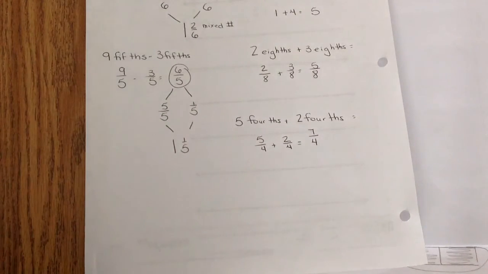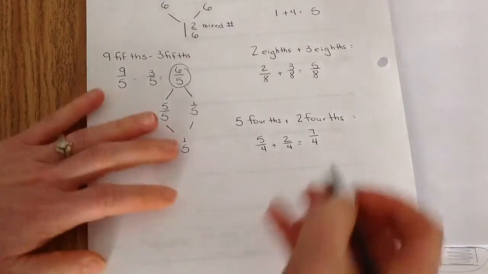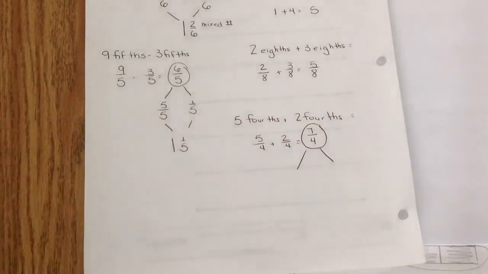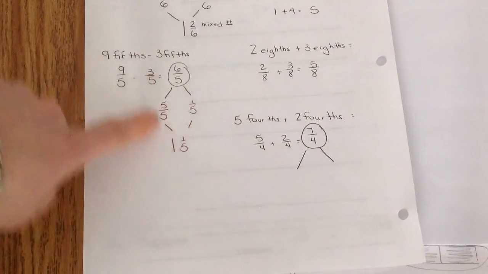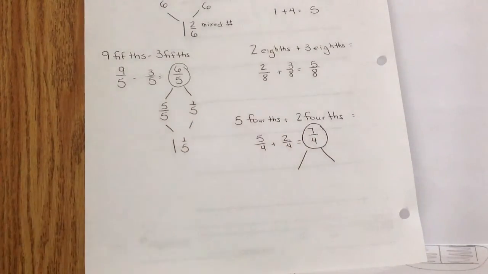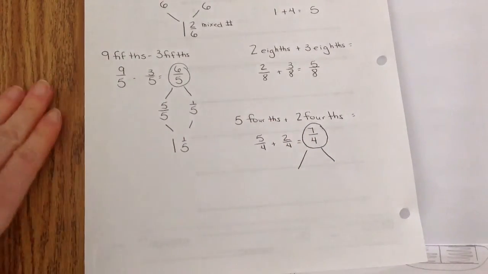5/4 plus 2/4 equals 7/4. But I want a mixed number. I don't want an improper fraction. So I'm going to take my 7/4. I'm going to take out my whole and my part, just like we did here. Please go ahead and take out your whole, your part, and give me a mixed number. Pause while you do it.